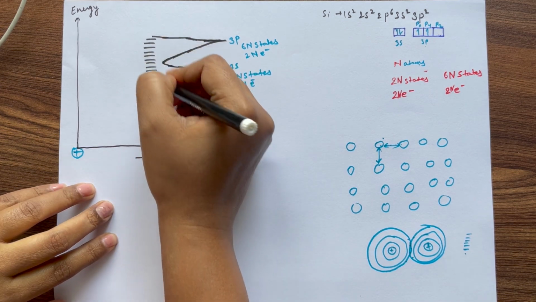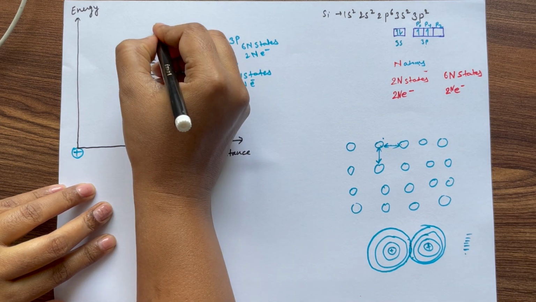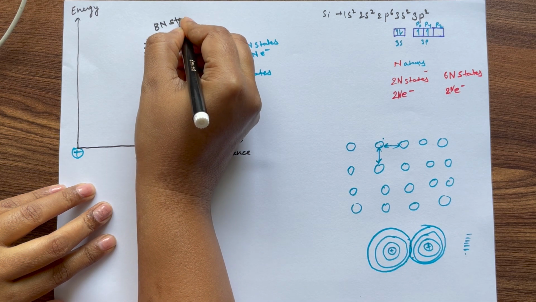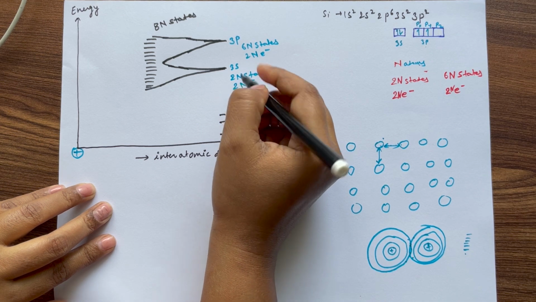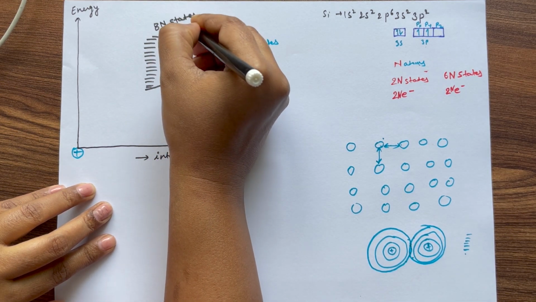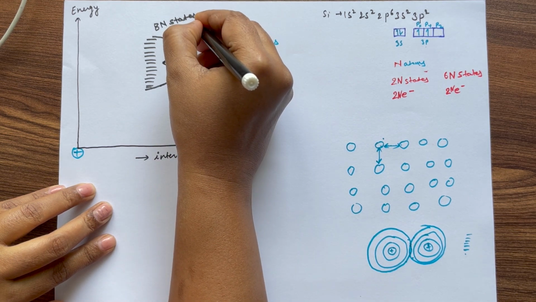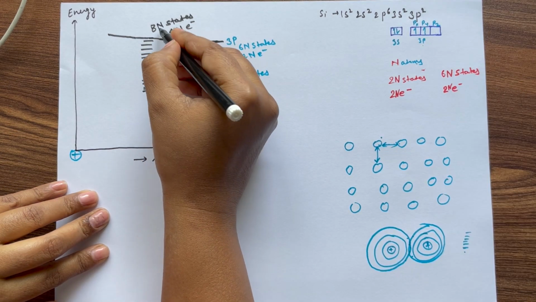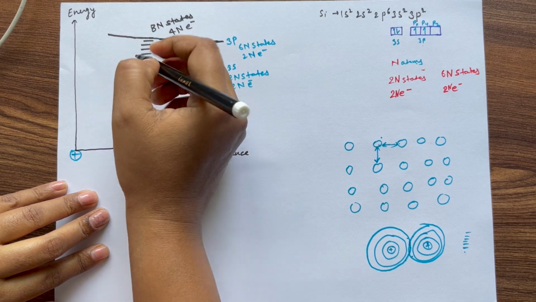So how many states will be available here? 6n plus 2n, that is 8n energy states will be available, and 2n plus 2n, 4n energy states will be occupied with 4n electrons. We can say this is a band of 8n energy states having 4n electrons.